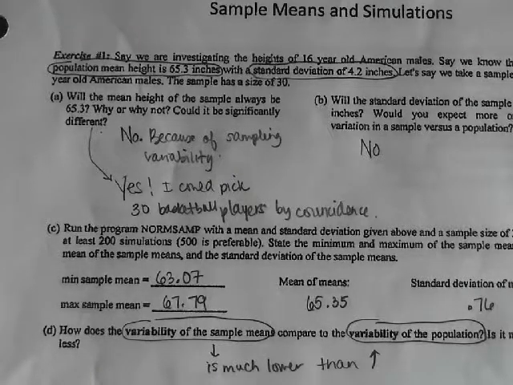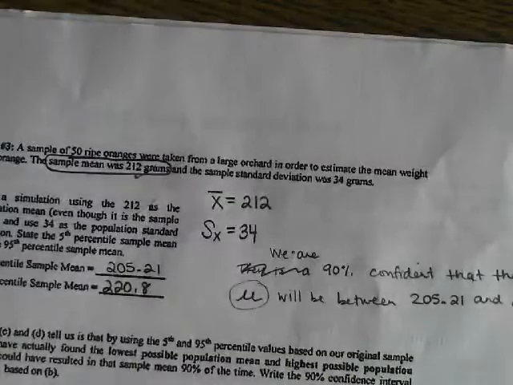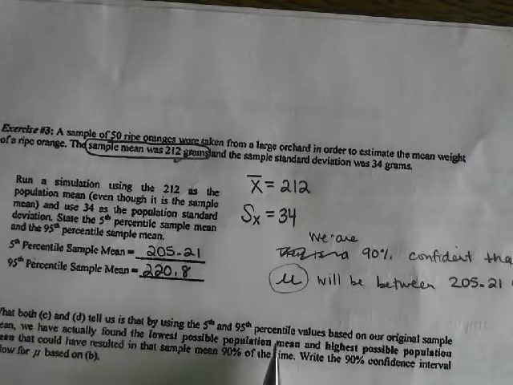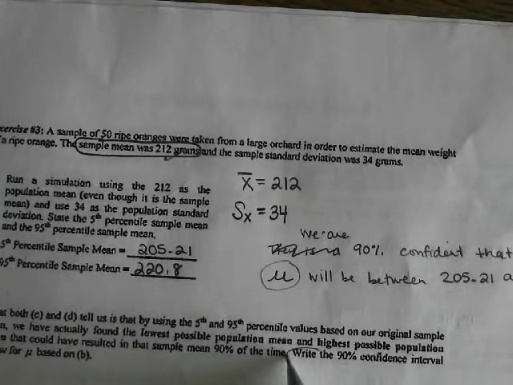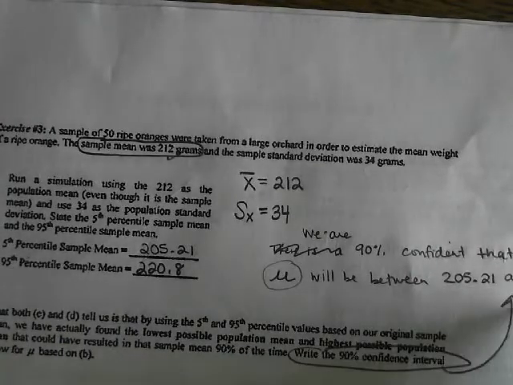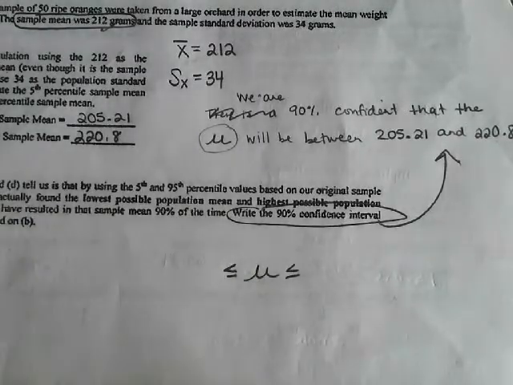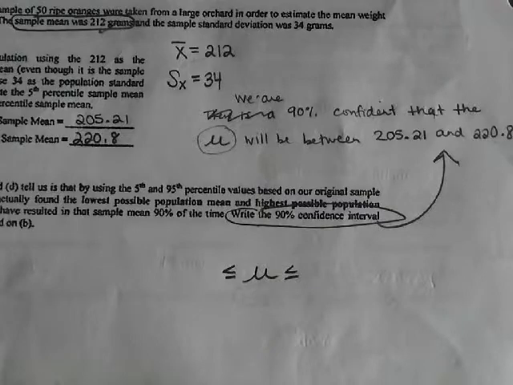What both C and D tell us is that by using fifth... We already did that. Write the 90% confidence interval right there. You will see the confidence interval written in an inequality format, so from 205.21 to 220.8.